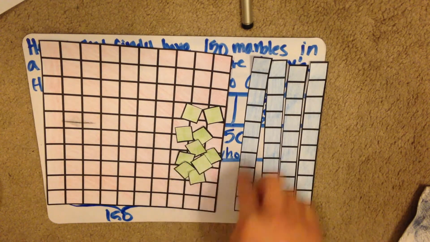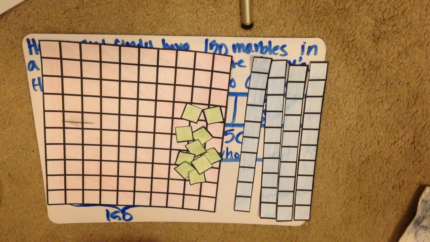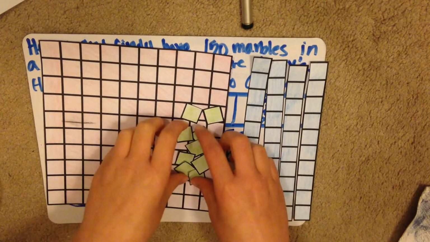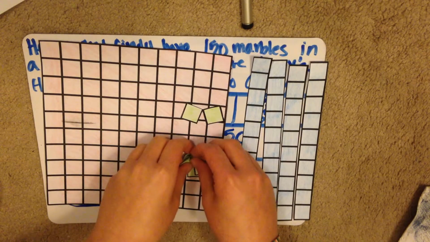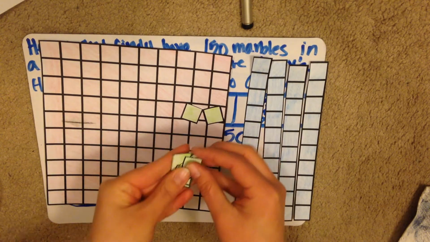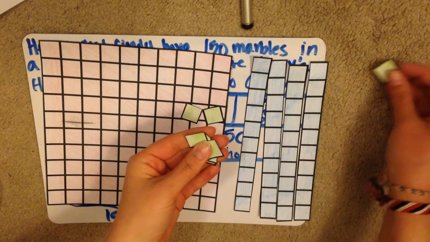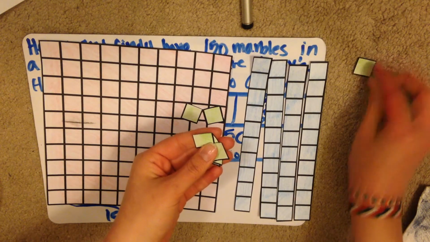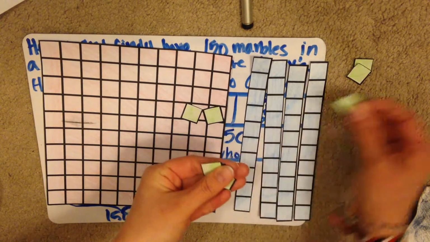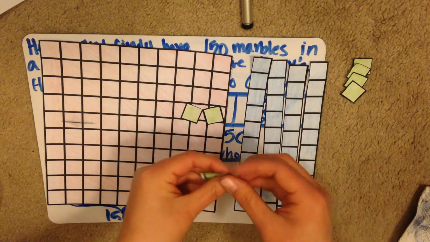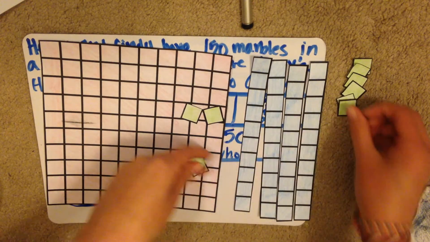So our long we traded in for 10 units. Now that we have enough to give Henry, we can go ahead and give him his 6 units because he needs 86 marbles. So we have 1, 2, 3, 4, 5, 6.